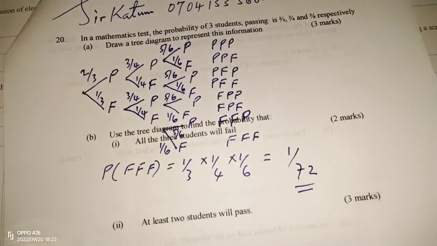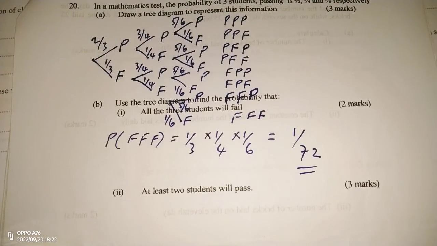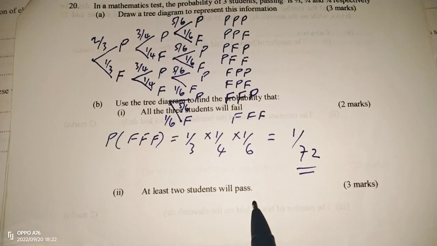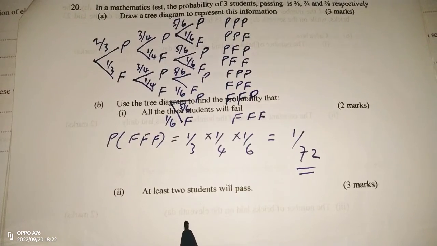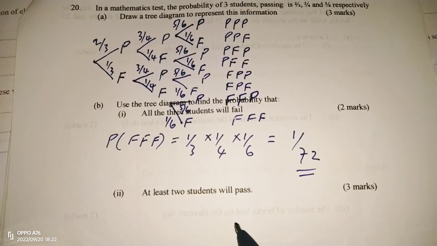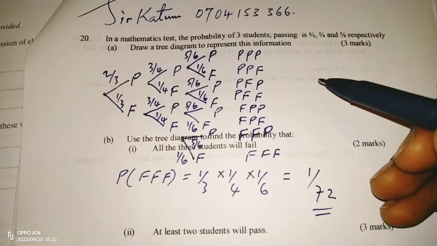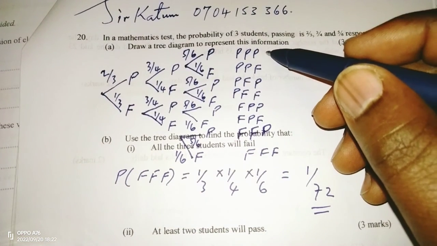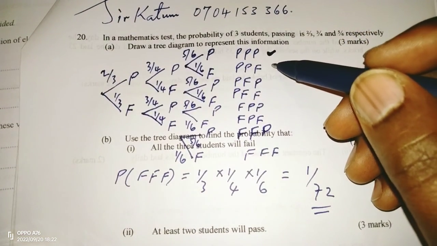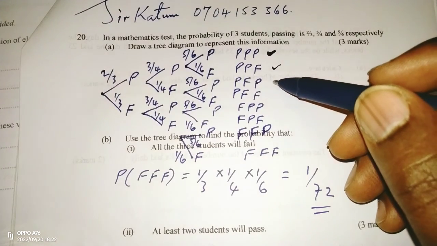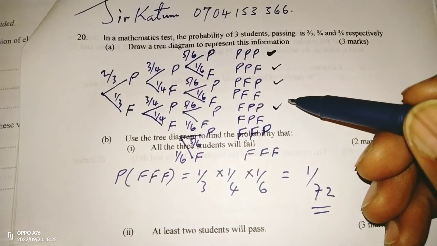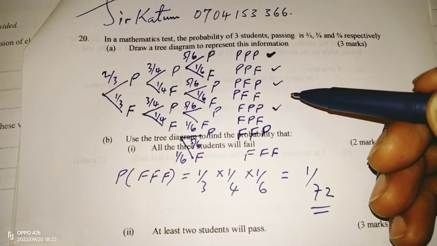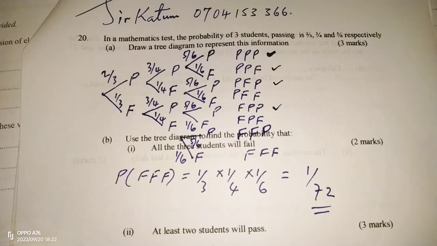In the next, we are to find the probability that at least 2 students will pass. Therefore, we're going to look at where we are having 2 students passing. So we have here, at least 2 have passed. This is another scenario where 2 have passed. Another scenario where 2 have passed. And the last scenario is here, where at least 2 students have passed. So it can either be 2 or above.